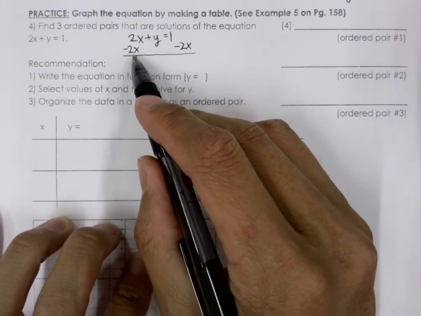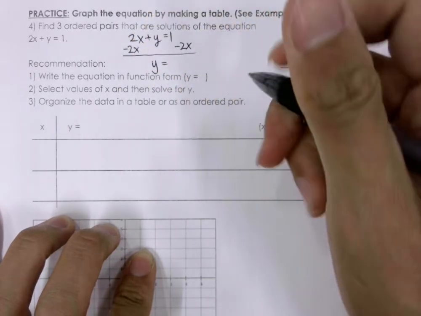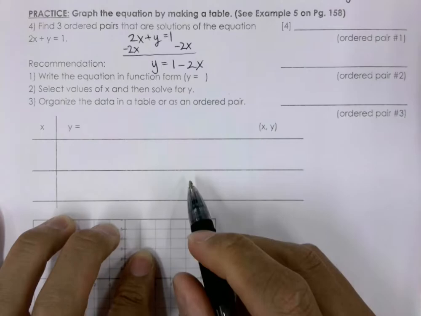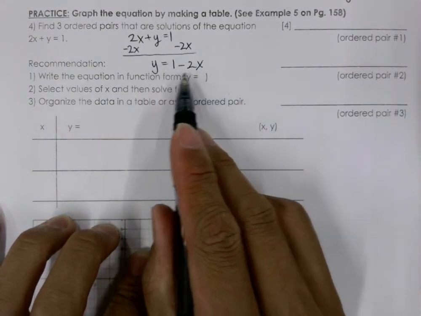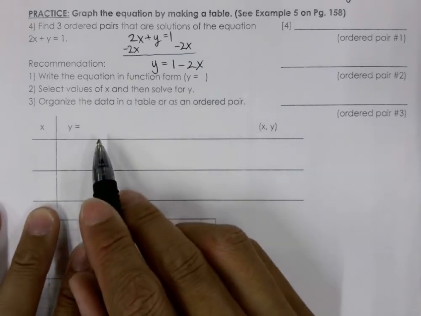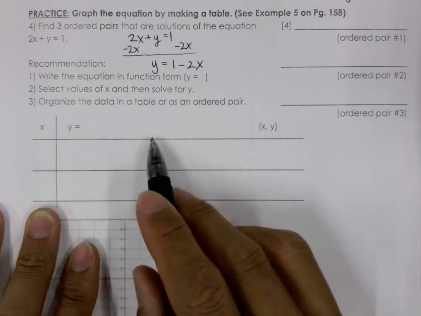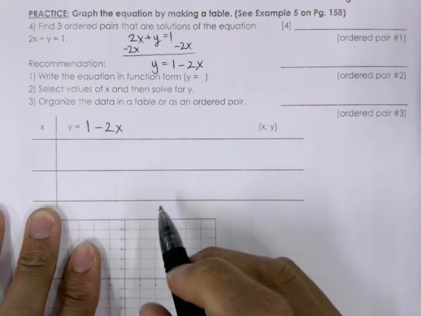2x minus 2x is equal to 0. The y drops down and we're left with y is equal to 1 minus 2x. We have written the equation in function form. Now let's write our equation in function form here in our table. Y is equal to 1 minus 2x.